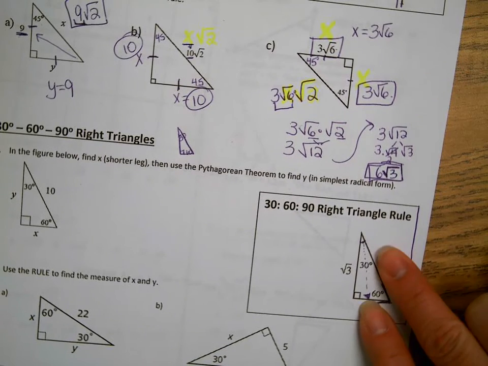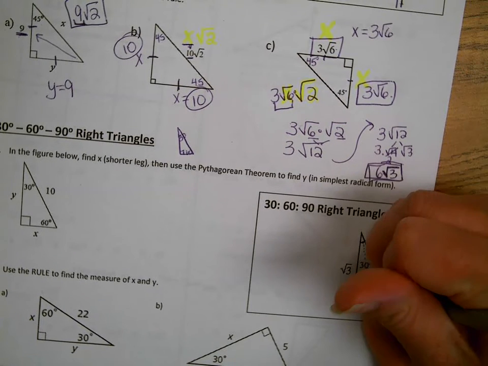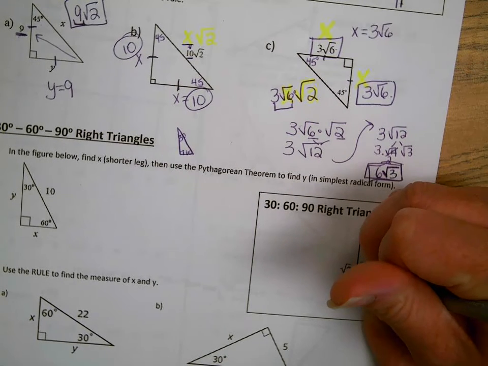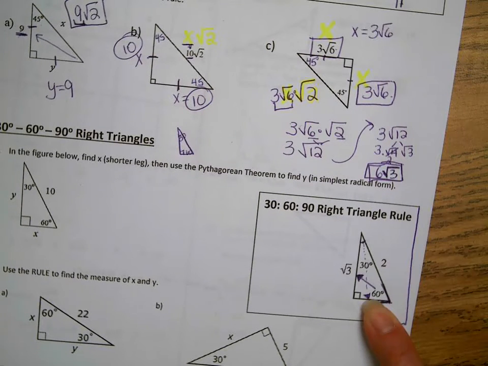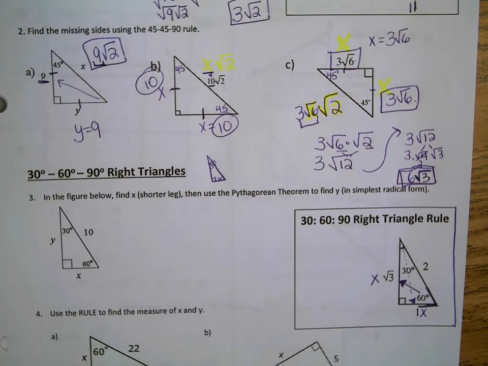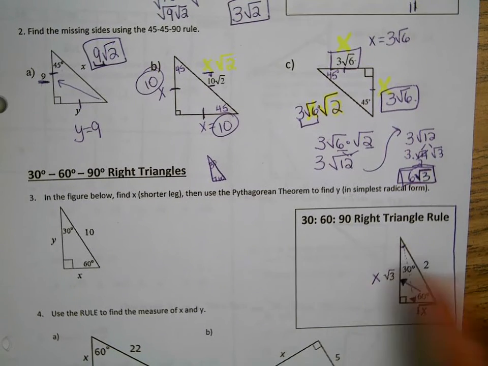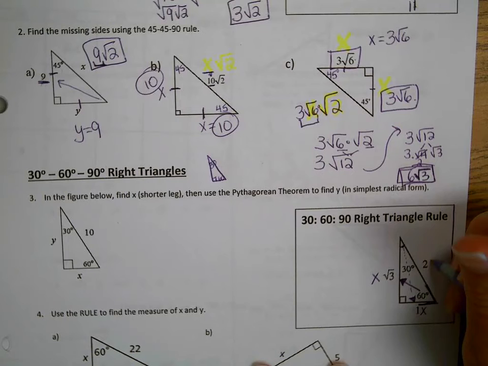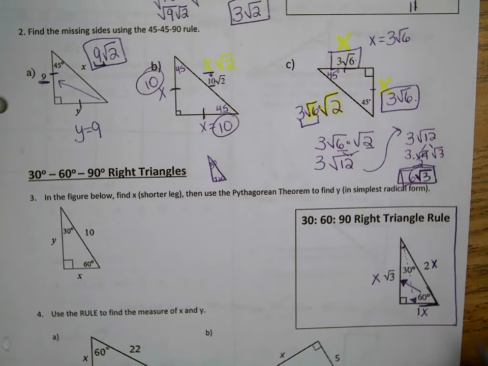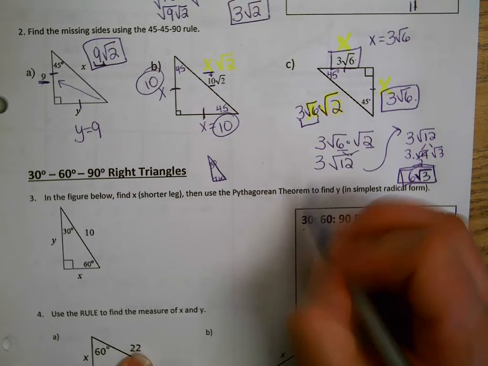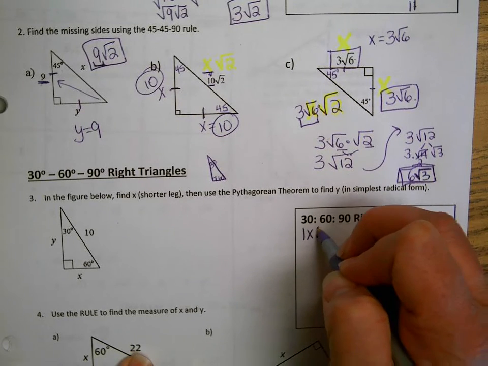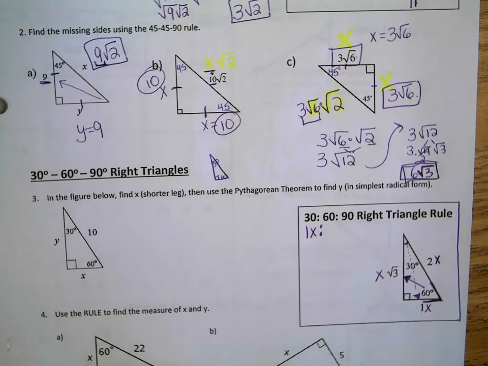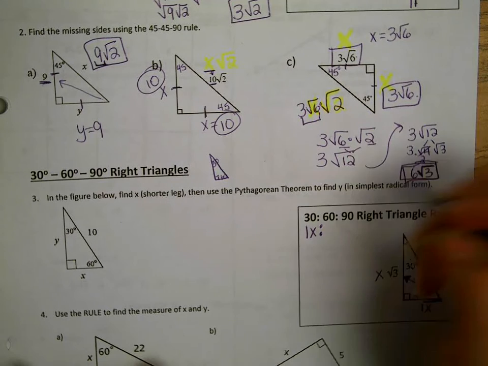So we're not talking about these two measures, but across from 60 is your square root of 3. That's going to be x square roots of 3. And across from the 90 is 2x. So again, across from 30 goes 1 times the measure of x. And again, these are proportions. So x is your scale factor in these cases.